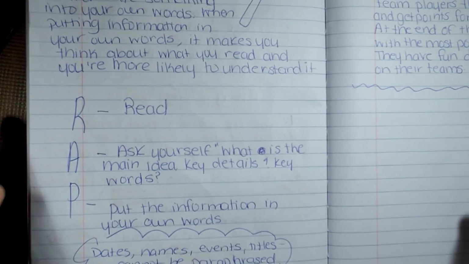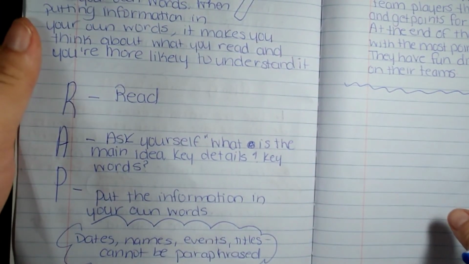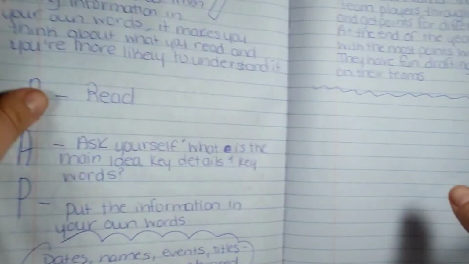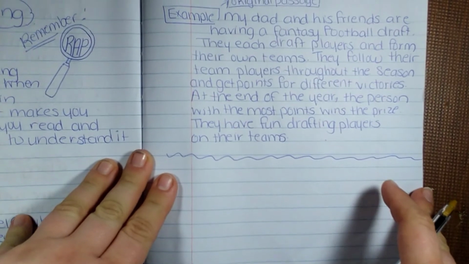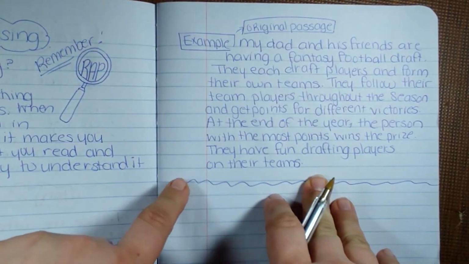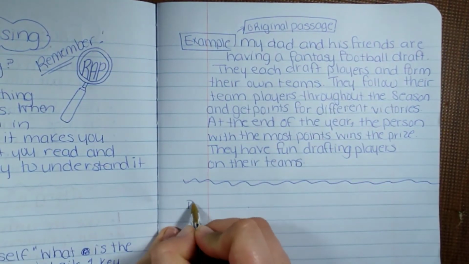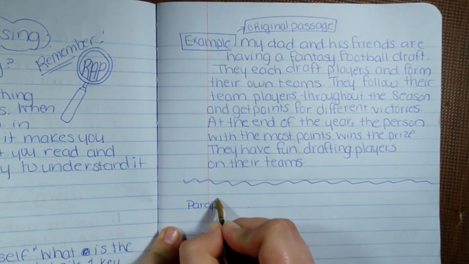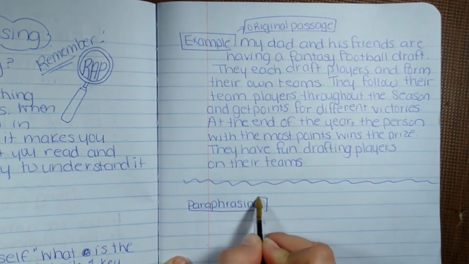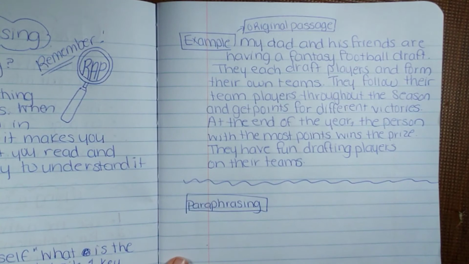Okay. So once you're finished taking these notes, pause it. Take these notes and then unpause, and we're going to do an example. All right. So I would like you to pause right now, copy this passage down. This is my original passage. Then I'm going to write down a paraphrase example of this passage. And this is what you're going to do for your practice. So pause and write this down, and then come back.